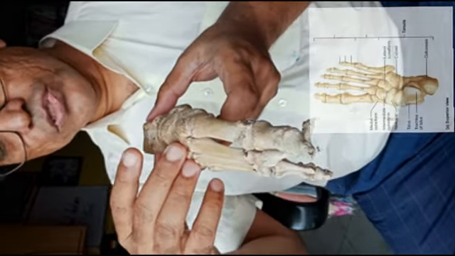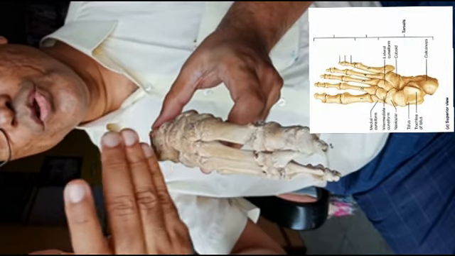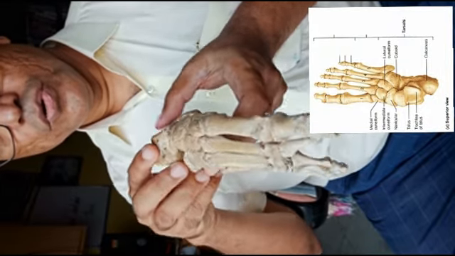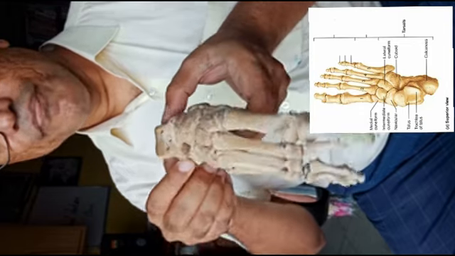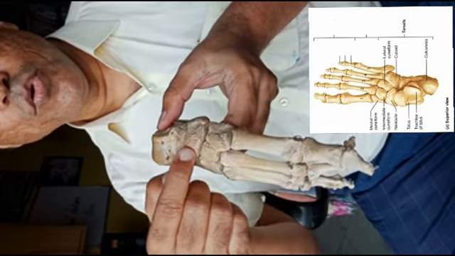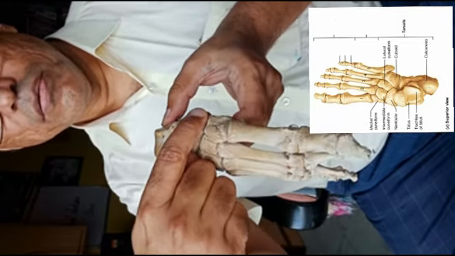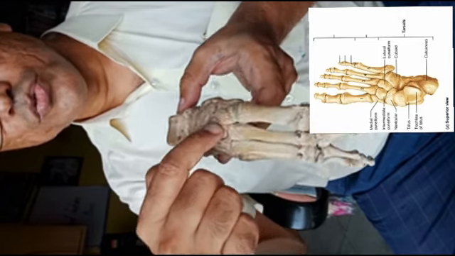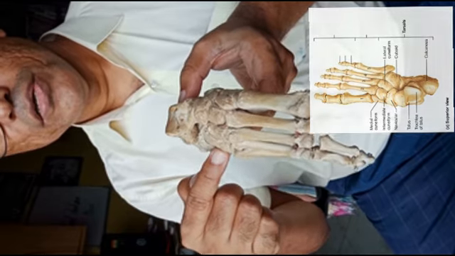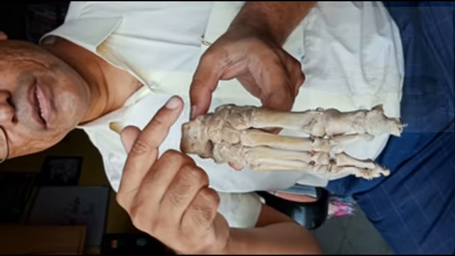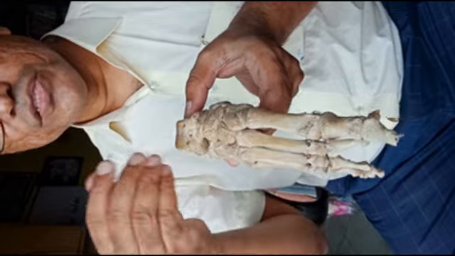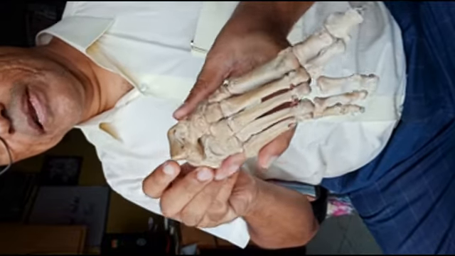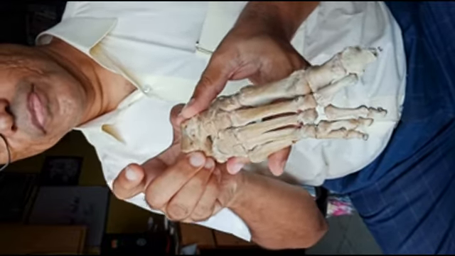The tarsal bones are arranged into 3 rows. First row, talus and calcaneum. Second row, only one bone, the navicular. And third row, we are getting 3 cuneiforms, 1, 2, 3, and the cuboid. So these are all the 7 tarsal bones. They are placed in 3 rows. Now we'll see separately about the talus.